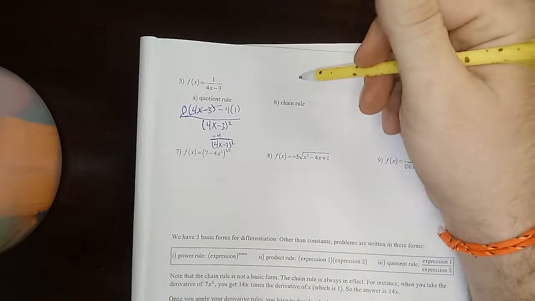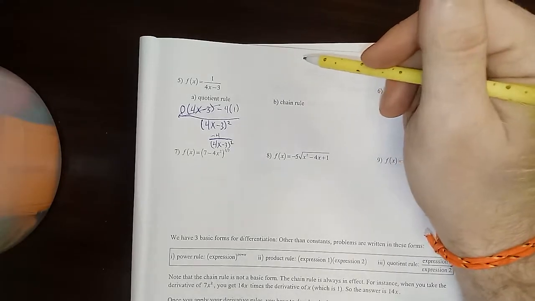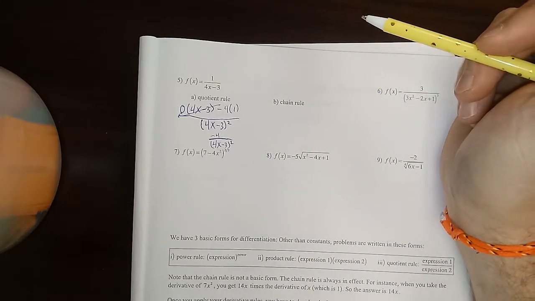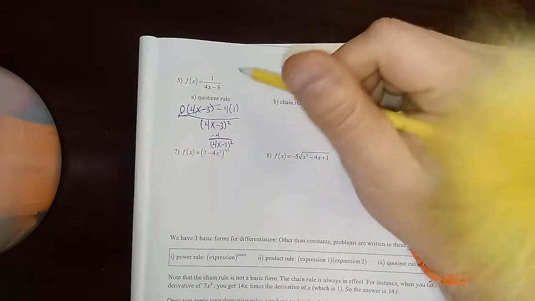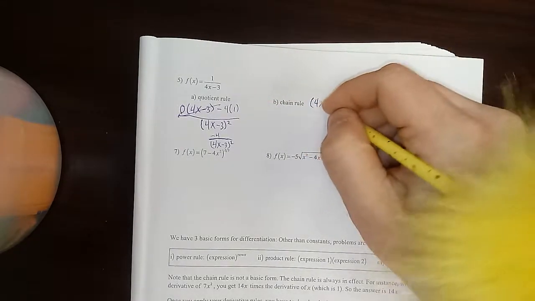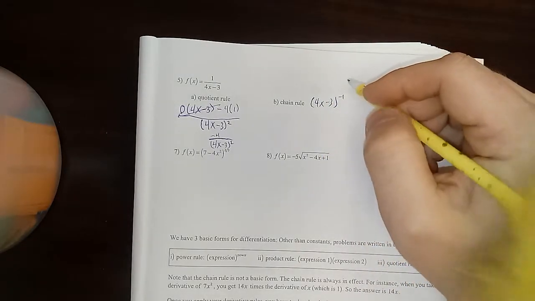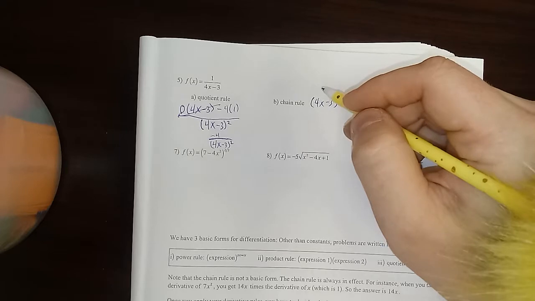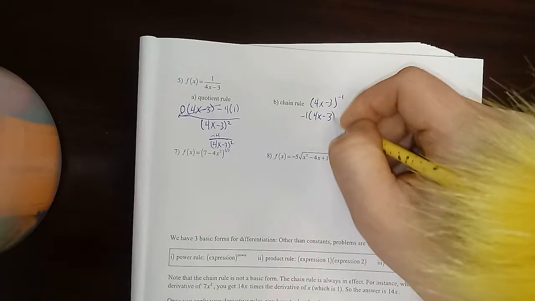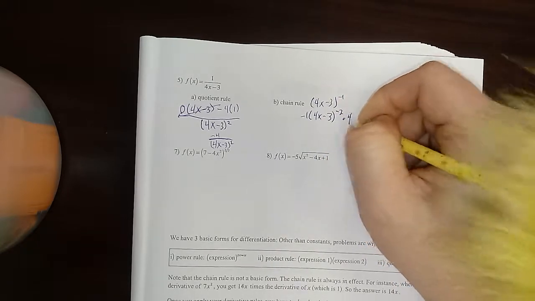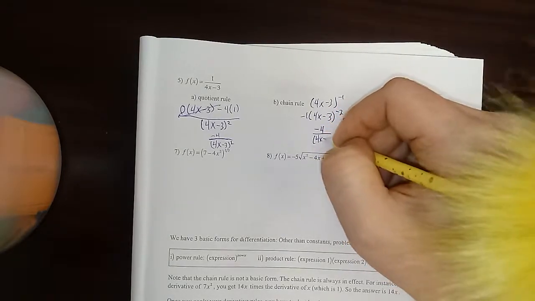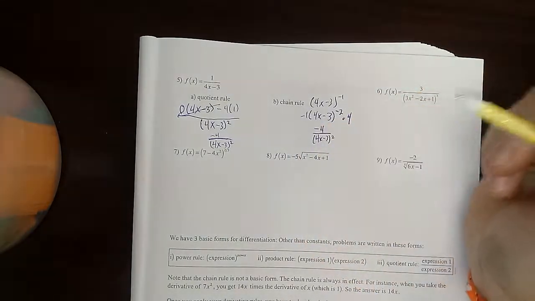Chain rule. I'm going to do this like the slow motion version, and then I'm going to do how I would actually do it to show you how chain rule is better in this situation. So chain rule says, well, I could think about this as (4x minus 3) to the negative first power. So then I could multiply by a negative 1 out front, and there's going to be a 4 that pops out at the end. So a negative 1 (4x minus 3) to the negative 2 times the derivative of the inside, which is 4. So I could say negative 4 over (4x minus 3) all squared. So same answer, two ways to do it.